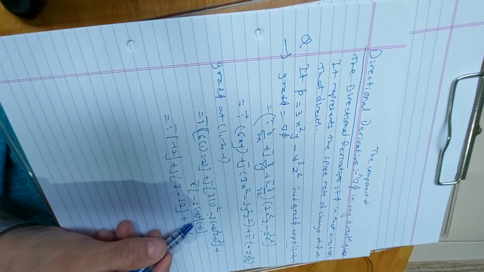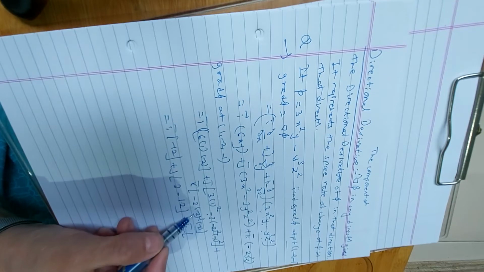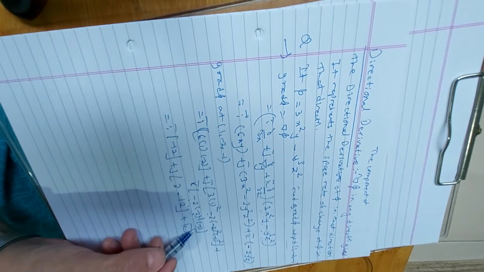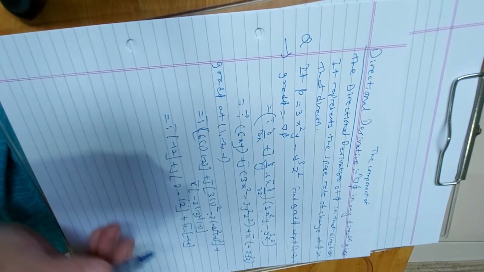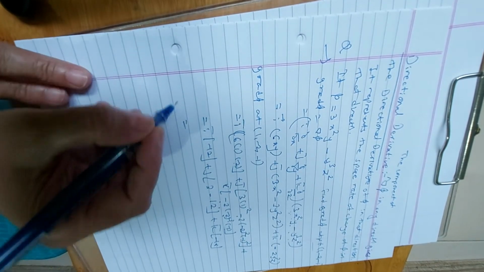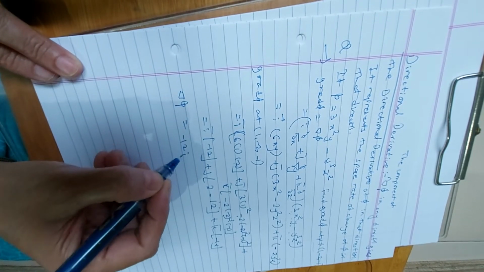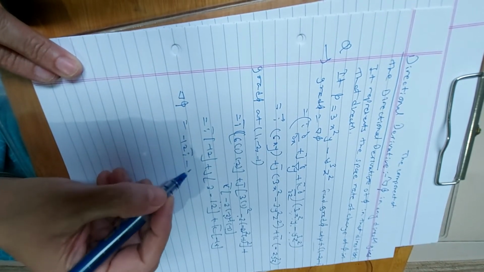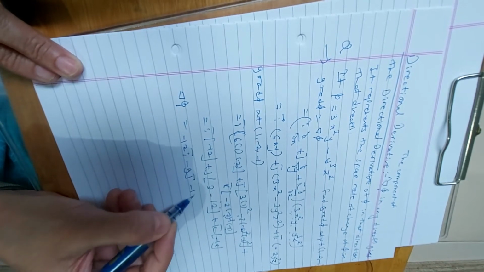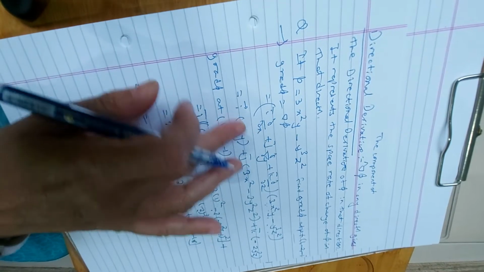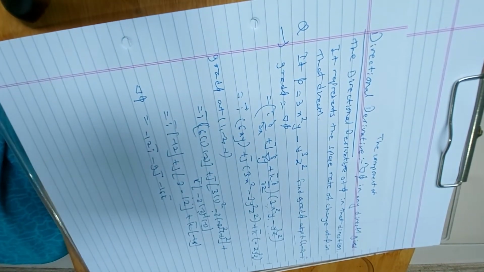Correct? 2 squared will be 4. But 2 squared into again -2 will be -8, into -2 will be 16. Correct? And this is again minus. So -16. So finally, what answer I got for del phi at the point is -12i -9j -16k, which is the answer for the grad phi at that particular point.